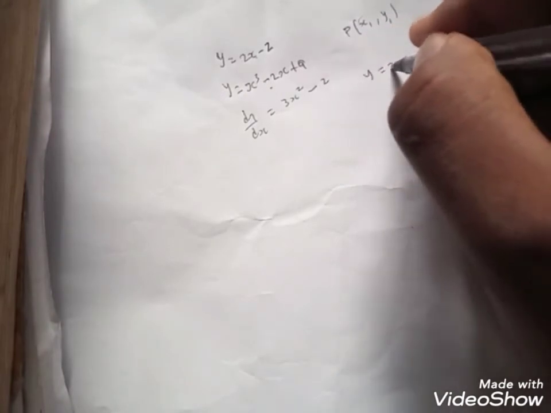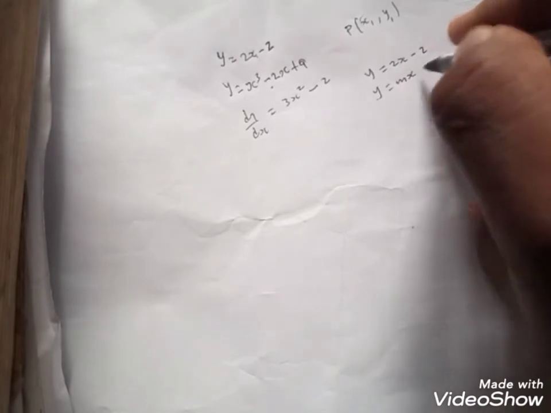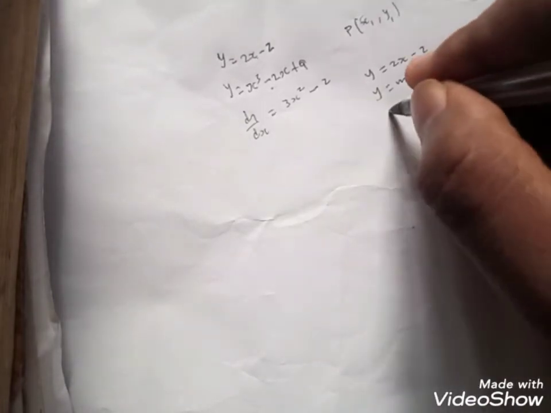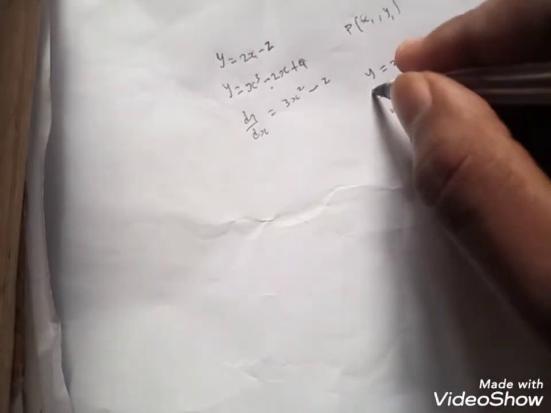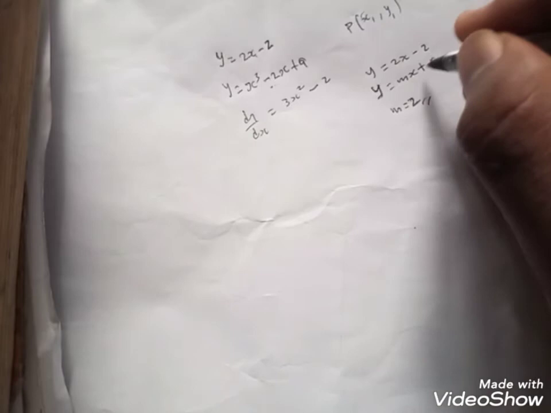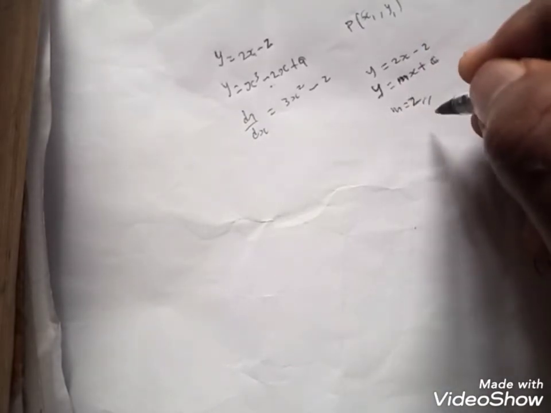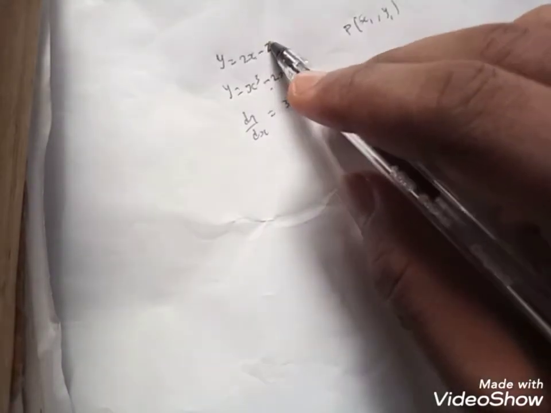Comparing to y = mx + c, the gradient-intercept equation, we can see that the gradient is 2. But this one is a normal and not a tangent.